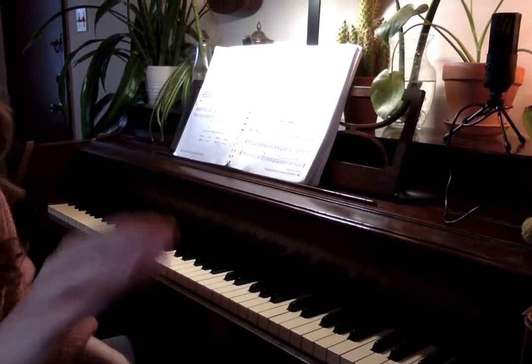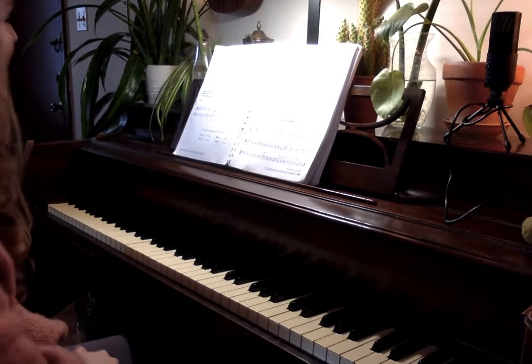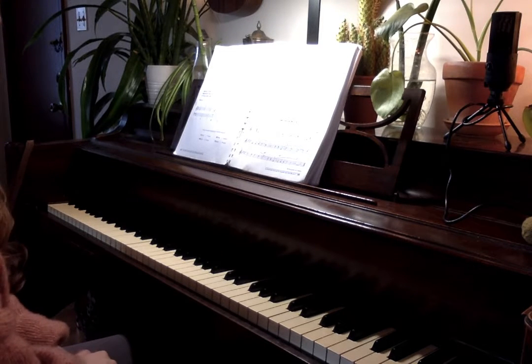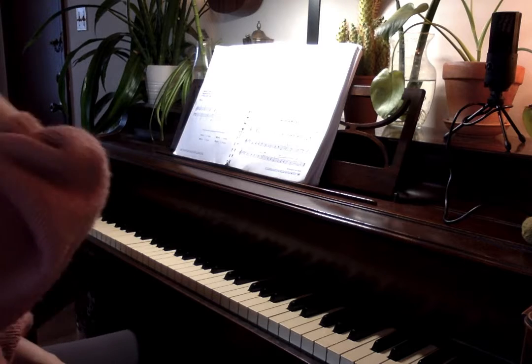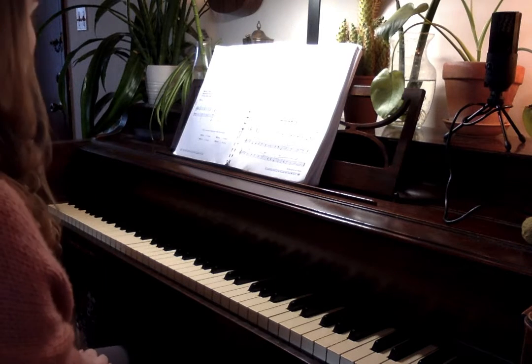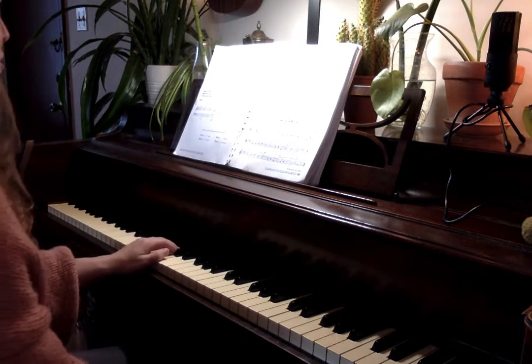I don't think that the augmented sixth chord sounds that great there. I don't really think it makes a ton of sense, but it's good practice working through that. So now we're just going to go down a half step and we're going to play this in G major. So let's go through the chords here.